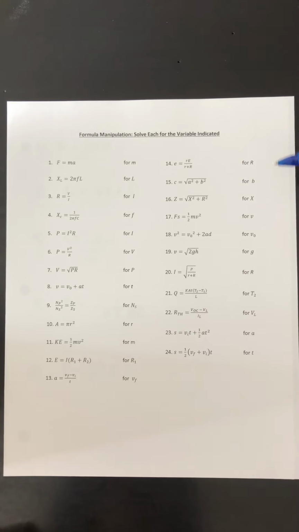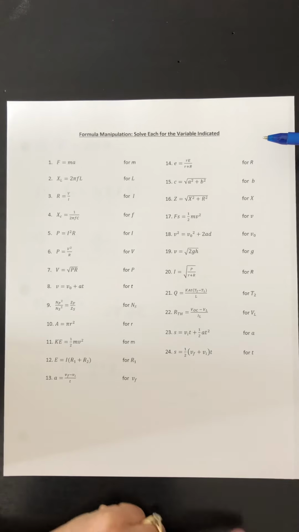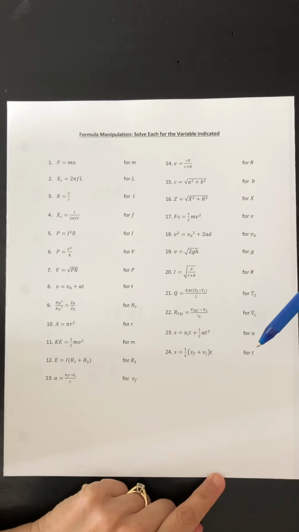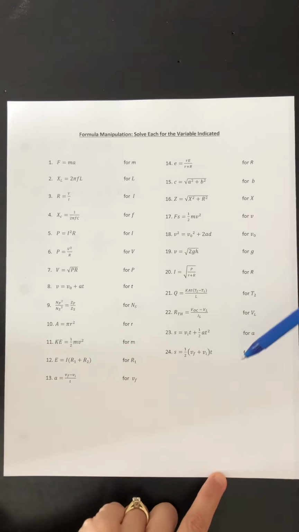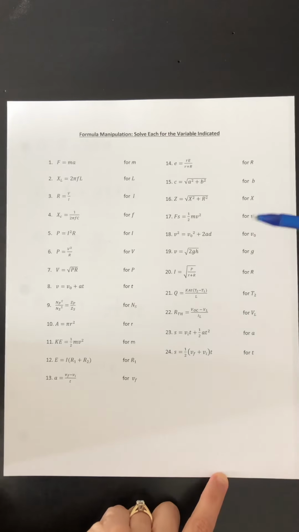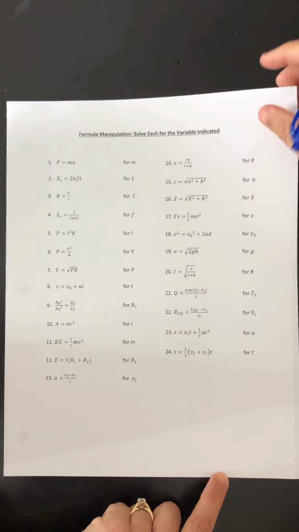I'm going to be referring to this document, which you will find posted in course documents of Blackboard. And there are 24 examples here. Many of these are electrical formulas, but there are also some simple general formulas for other areas of physics as well. So let's get started.